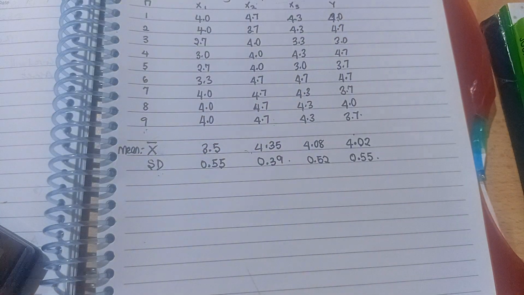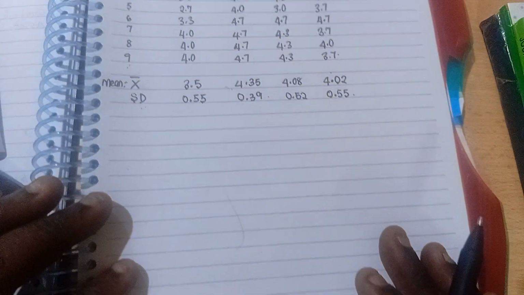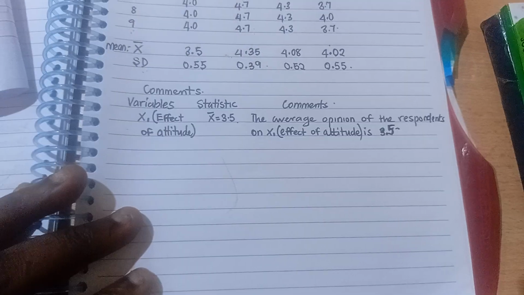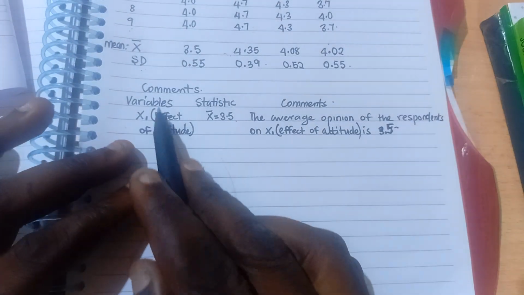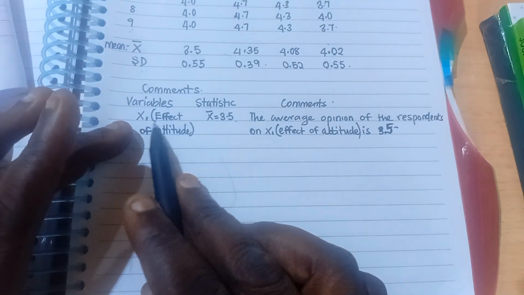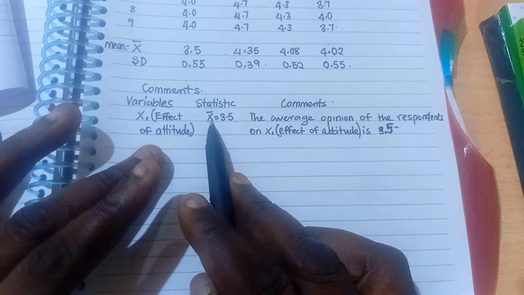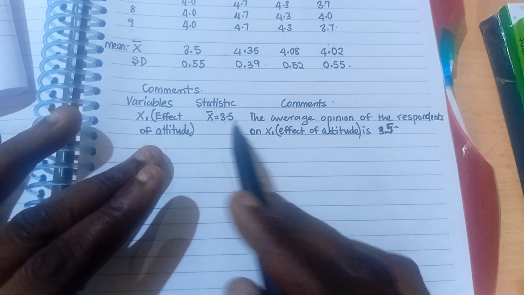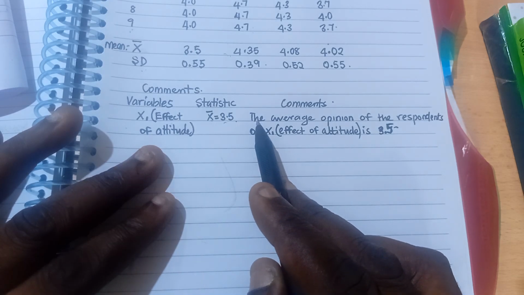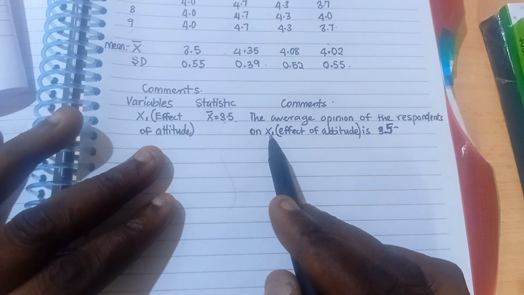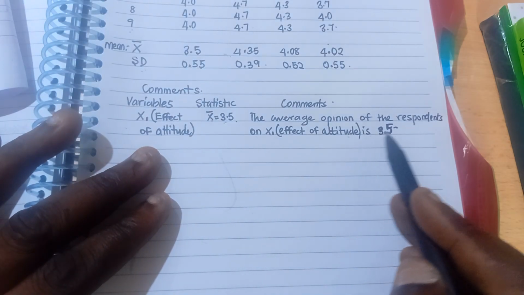So to do that, you now have to comment. How do you comment? So you write the comments. We have the variable effect of attitude. The stats, that is the mean. The mean is 3.5. So the comment is, the average opinion of the respondents on effect of attitude is 3.5.